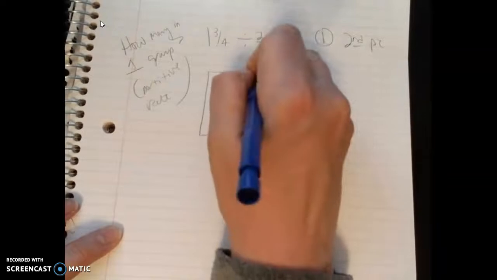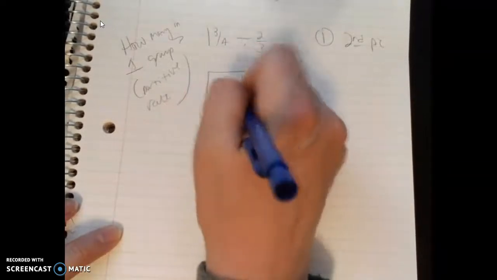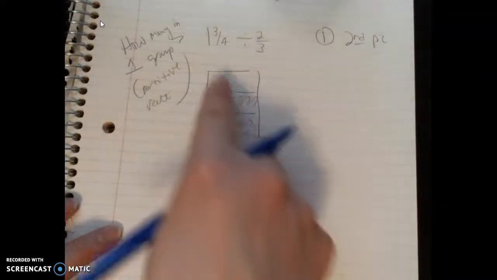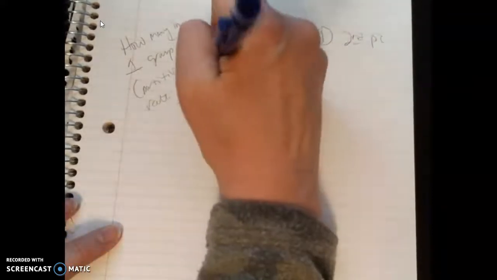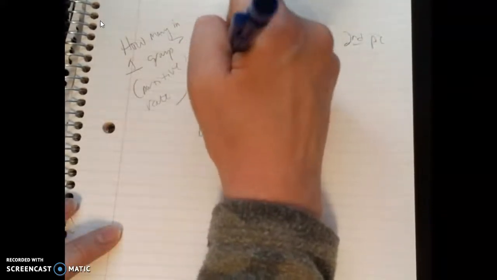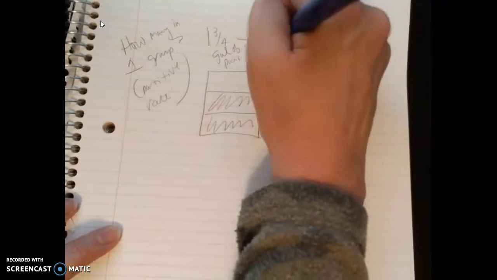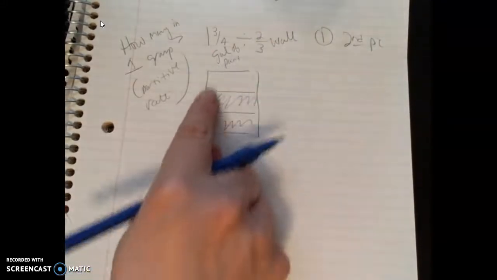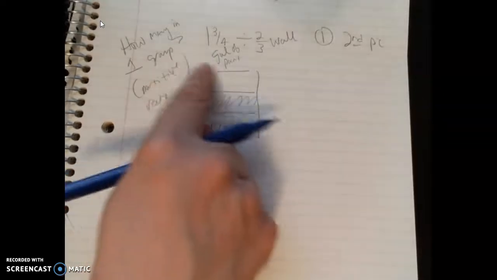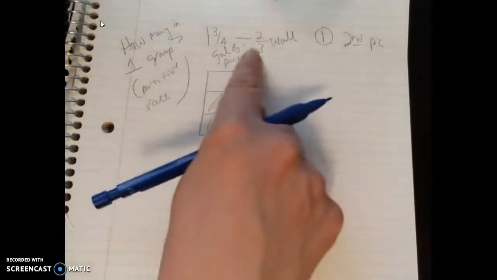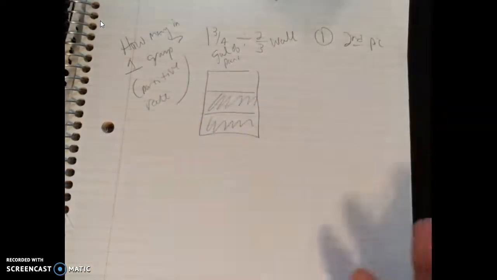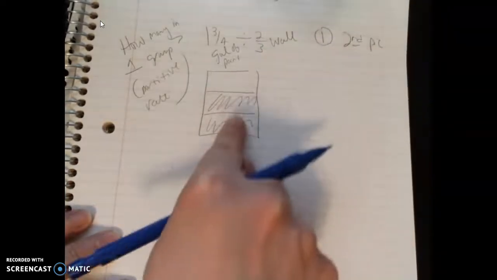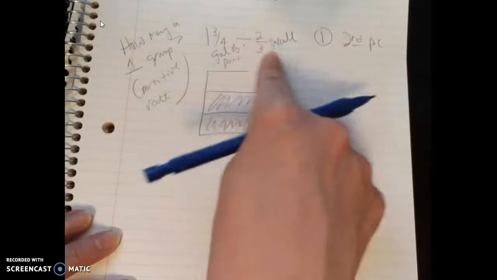All right, so in this one, I'm going to draw my second picture. So I have 2/3. And to give this a scenario, it would be that 1 3/4 gallons of paint cover 2/3 of a wall. And then the question would be, how many gallons of paint would it take to cover the whole wall? So basically this 1 3/4 gallons of paint is enough to cover 2/3 of a group, but not a whole group. So again, draw the second picture because that's your wall.